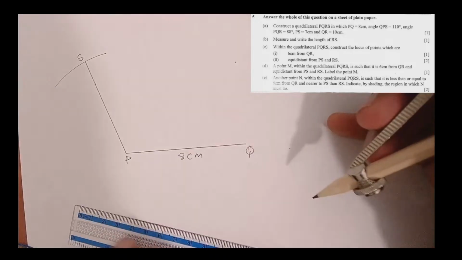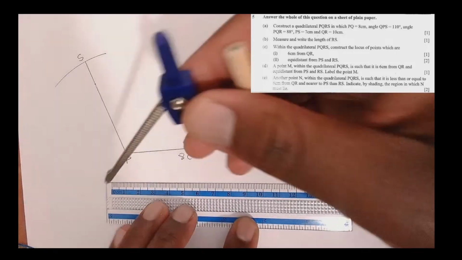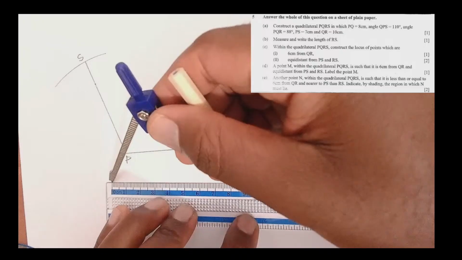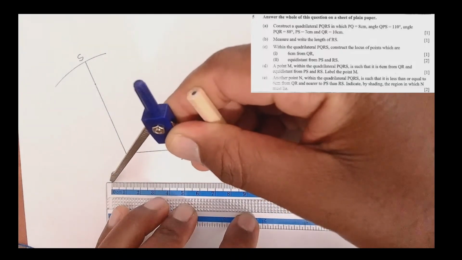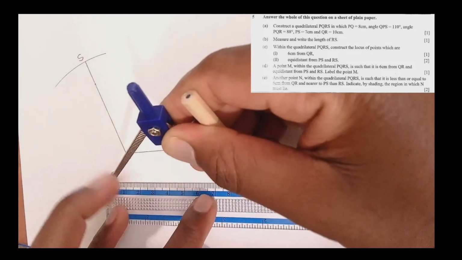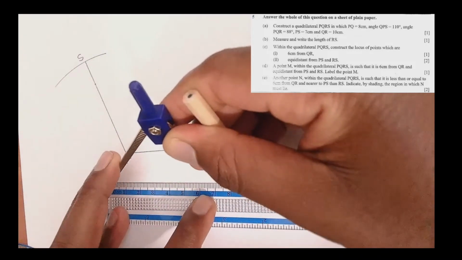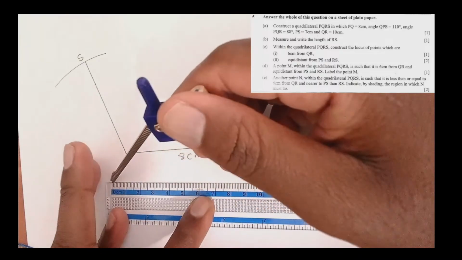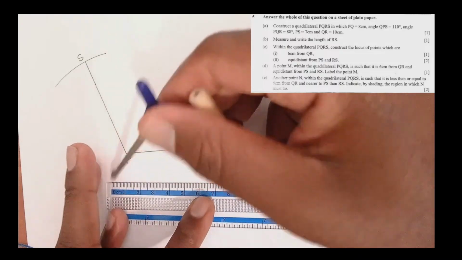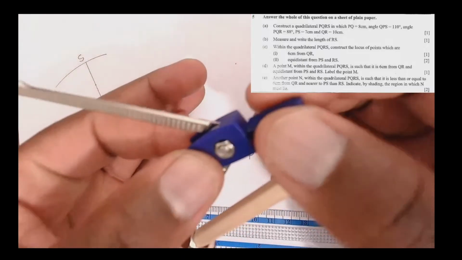Let me just put right here so that I carry it accurately. So this is my 0, and that's too much. Let me reduce it a little bit, and yeah, I think we should be good now. So this is 10 centimeters.